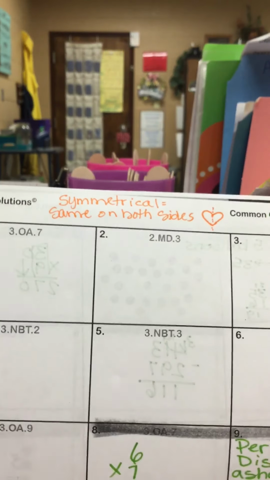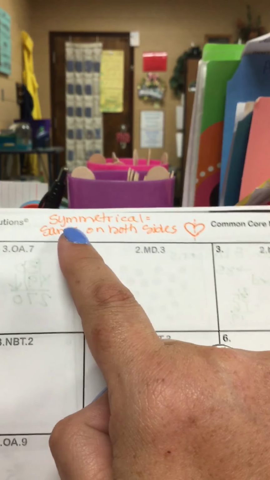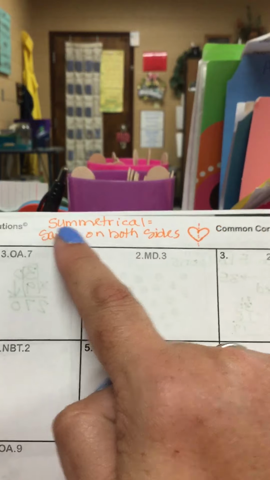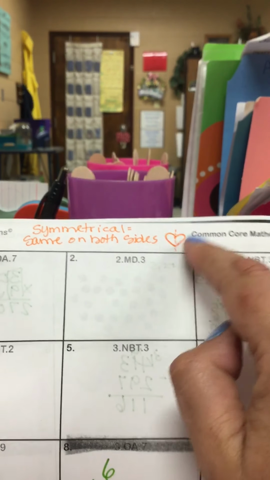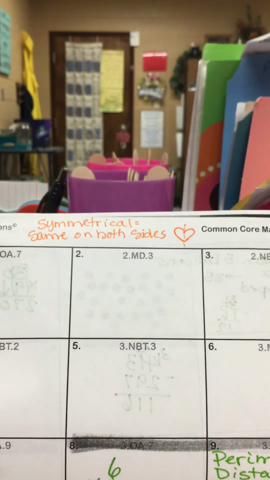On the next part, which I do see here, we have a little bonus question. If they will include symmetrical equals same on both sides, and if they'll draw me a picture of something that is symmetrical with that line of symmetry, I'll give them some extra credit.